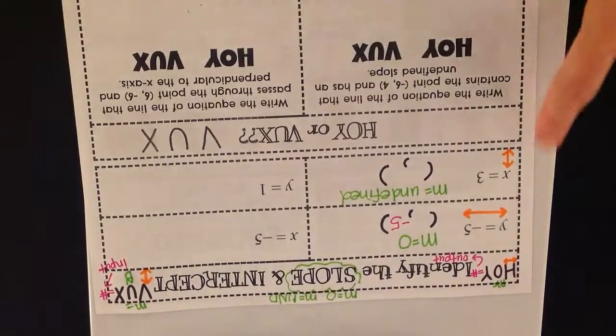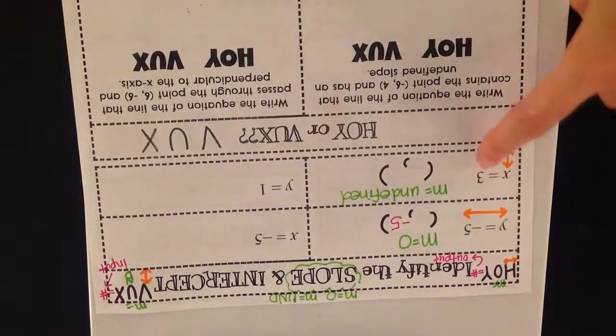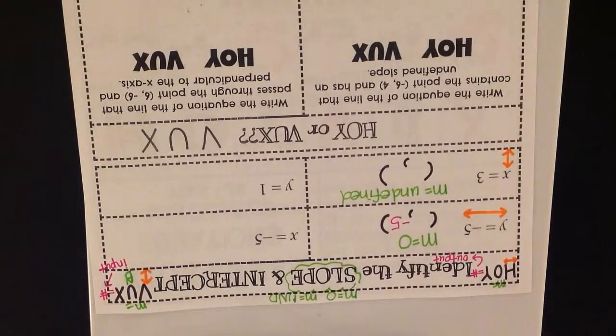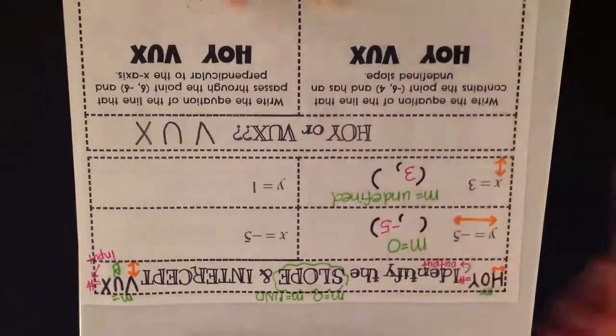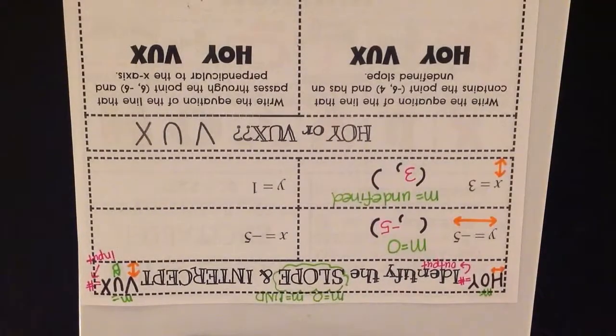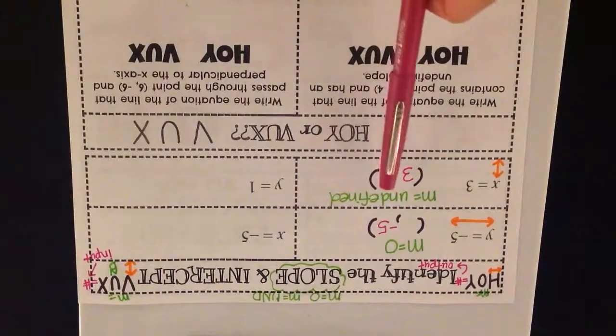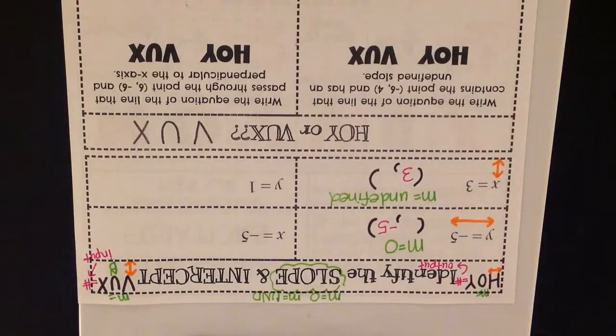Well, if I know this is an x equals equation, x equals, this has to be an input, because input is another word for x. So this 3 is going to go here, and I'm not concerned with my missing coordinate for my ordered pair because I'm not identifying that yet.